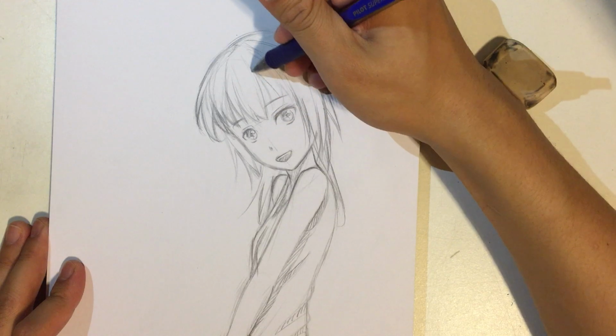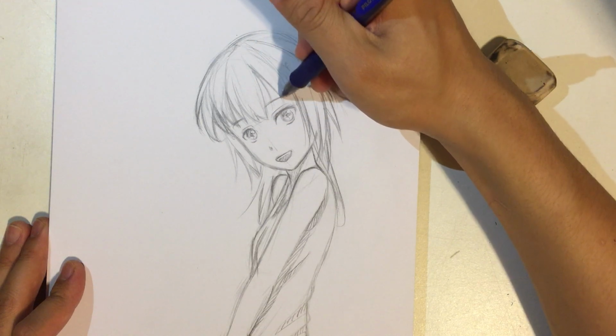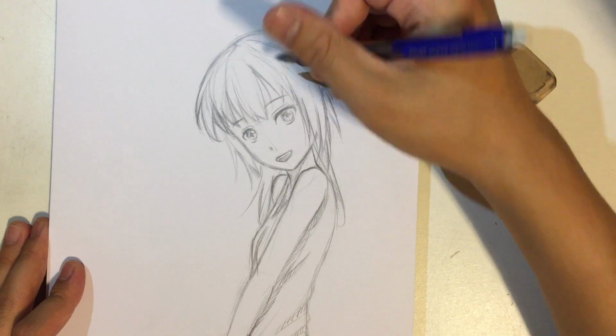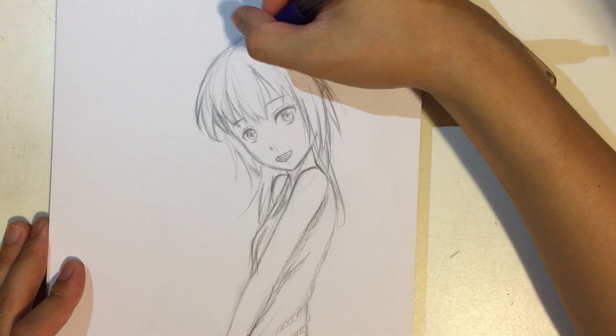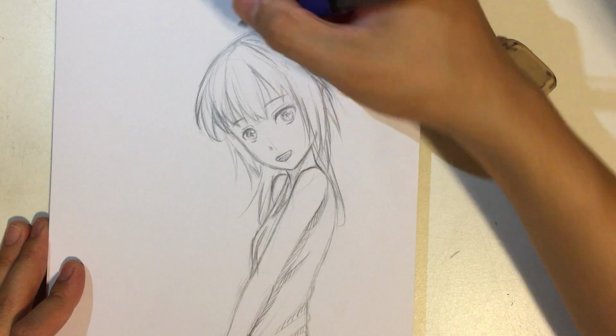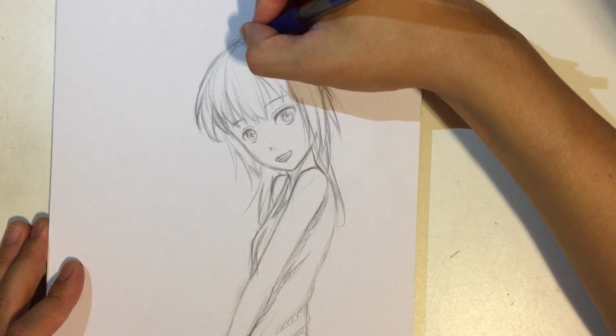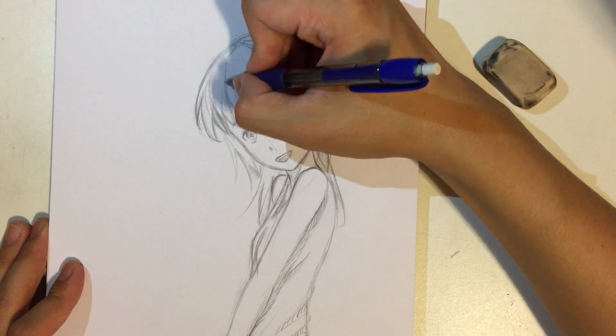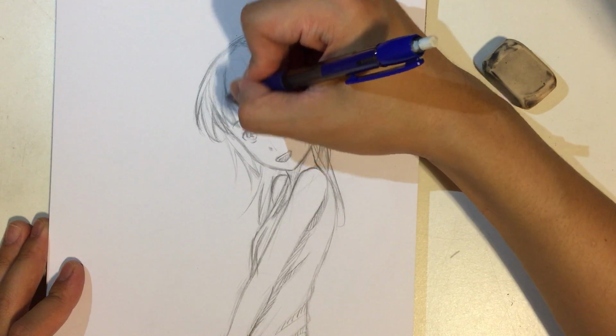So I'm just gonna be a little bit quick, because I still have something I want to show you guys after I'm done drawing all these lines. And also I'm just gonna add some lines from the point that I've chosen at the beginning, to just make it look a little bit more realistic.